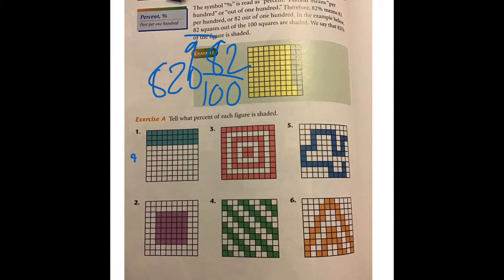Here we have 30%. This one's a little more difficult because of how they set it up, but it's 10. This one, it is, let's see, 1, 2, 3, 4, 5, 6, 7, 8, 9, 10, 11, 12, 13, 14, 15, 16, 17, 18, 19, 20, 21, 22, 23, 24, 25, 26, 27, 28, 29, 30, 31, 32, 33, 34, 35.